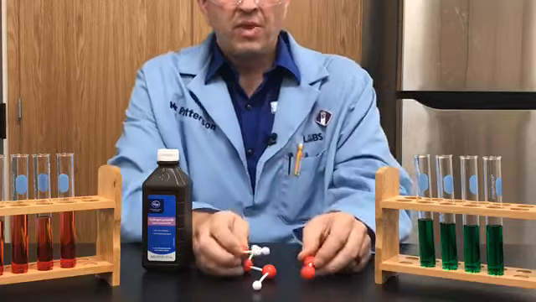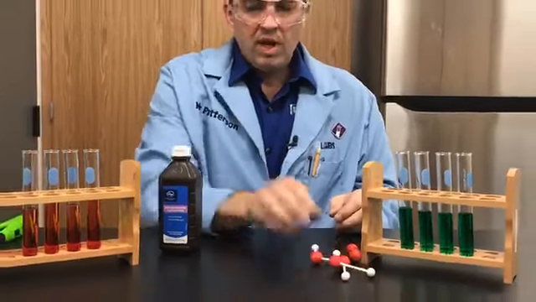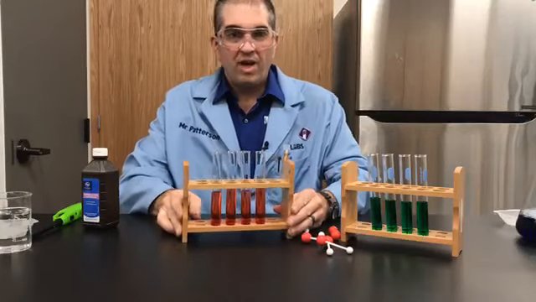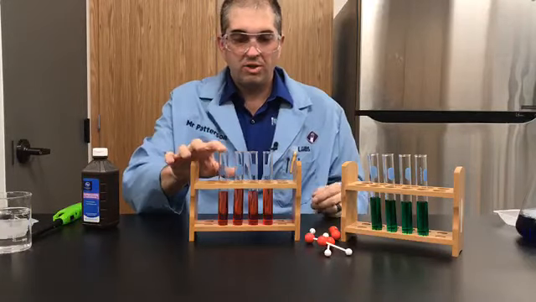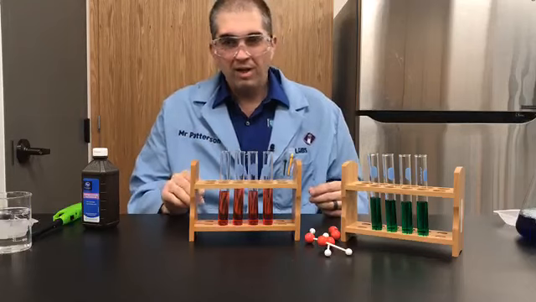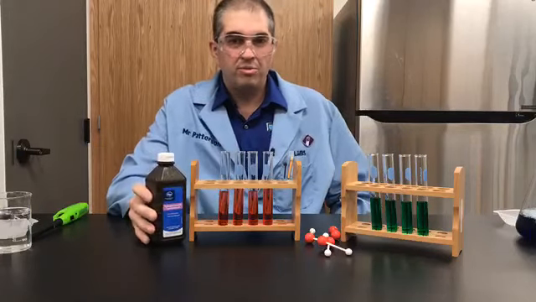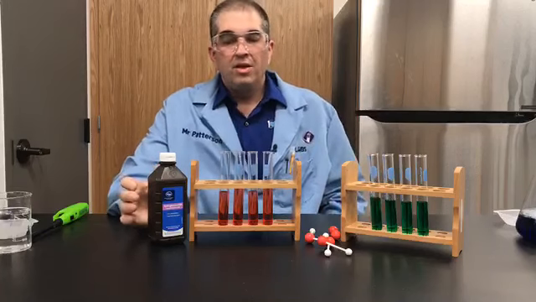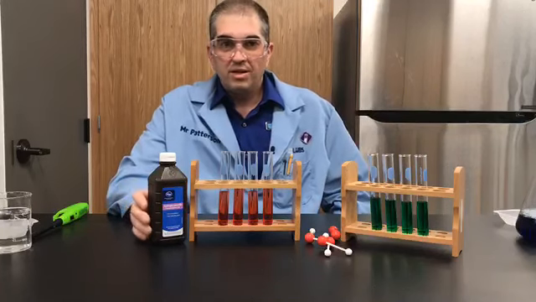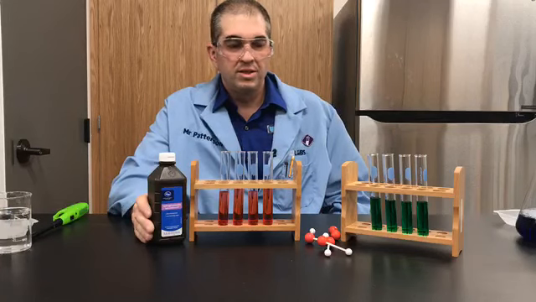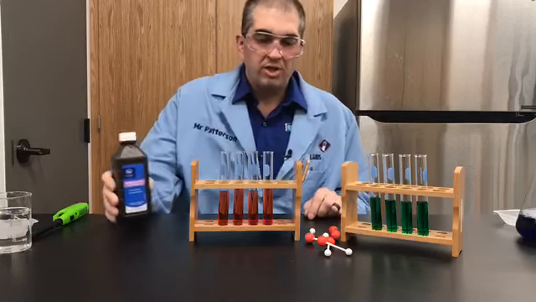So here in this set of test tubes, I've got a mixture of a little bit of food coloring so that you can see things happening a little better, and just the standard hydrogen peroxide that you buy in the store. This is about a 3% concentration, so it's not very concentrated. It's diluted down quite a bit. And we'll look at another concentration here in just a minute.